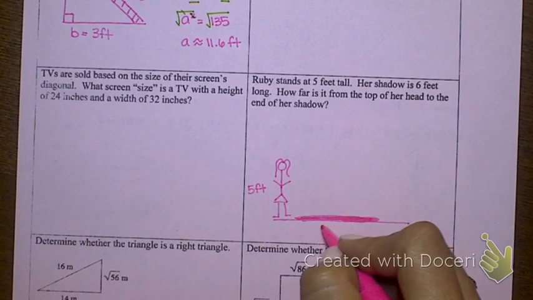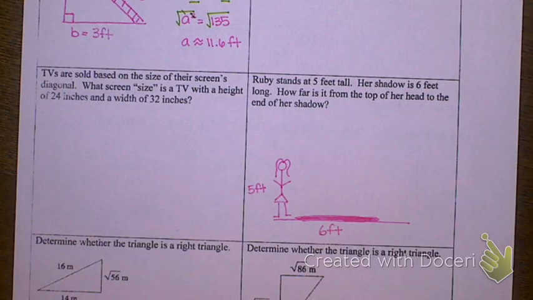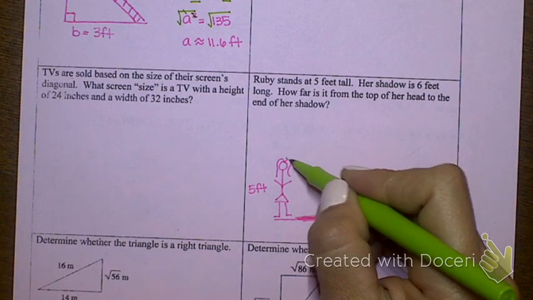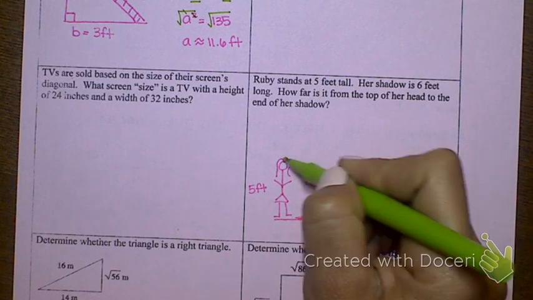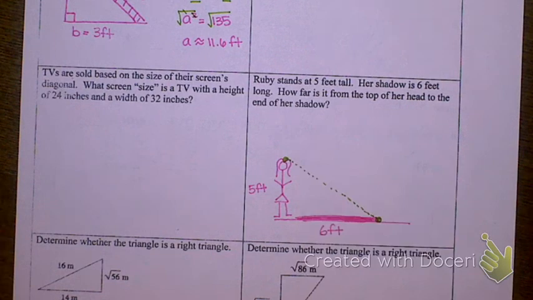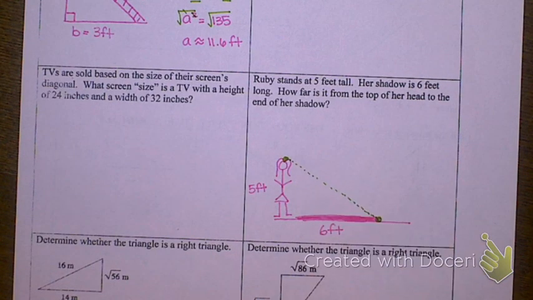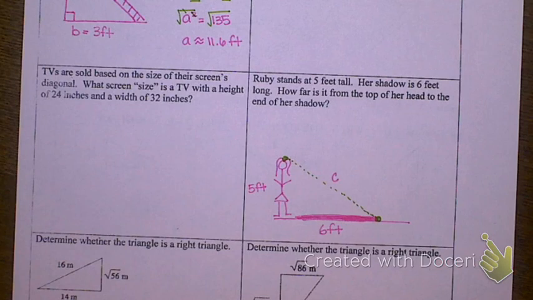What about her shadow? 6 feet. Okay, what was the question asking us? Okay, how far from the top of her head to the end of her shadow? So the top of her head's here, and I'm going all the way to the end of her shadow, which would be over here. So like from here to here, right? That's what I'm trying to find. So this is my variable. So if that's my variable, that's the missing one. Is that an A, a B, or a C? C. It's a C, right? So this is my missing one. The other two parts, because like where is the right angle in this picture?